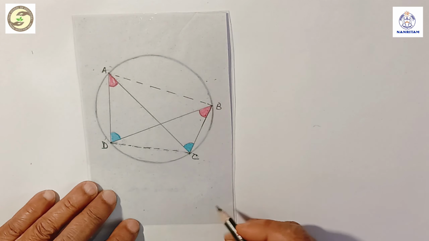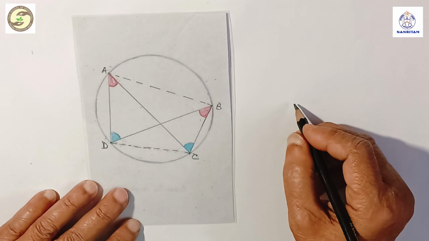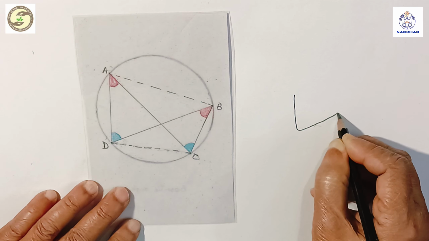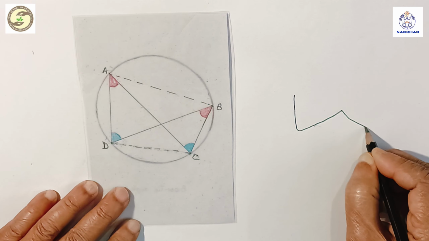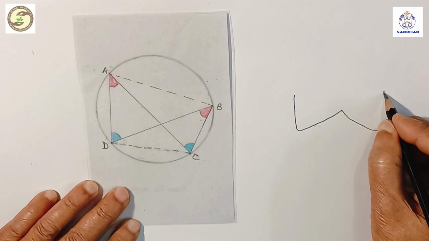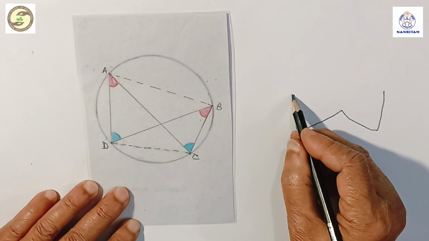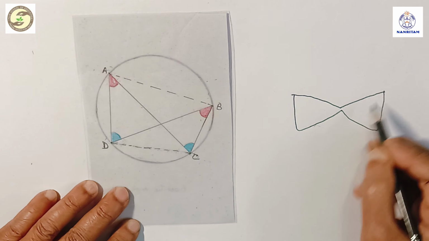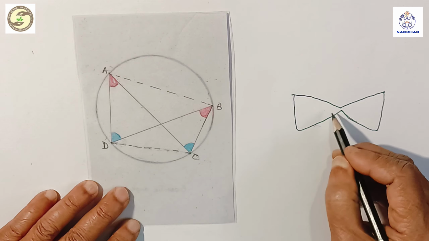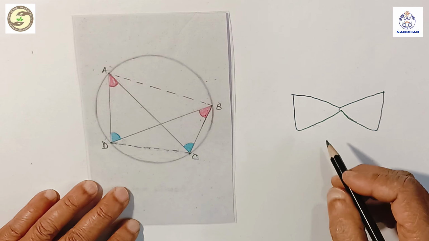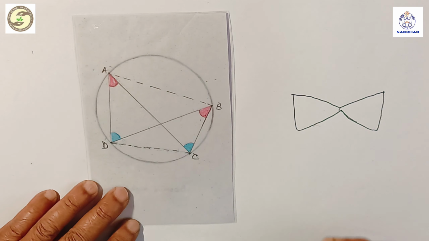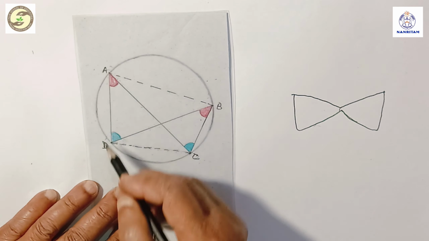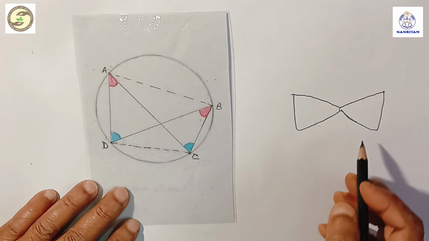I don't know if the children understand what a bow tie is. A bow tie is a tie of this shape worn at a party, not the tie you wear in school. It's like a bow. ADBC looks like a bow.